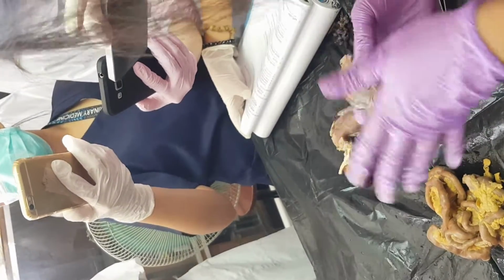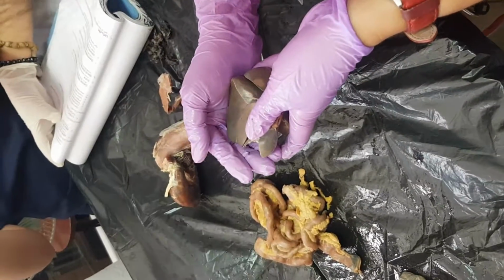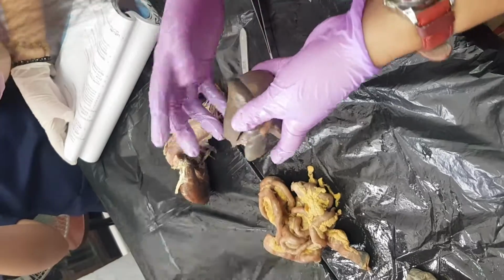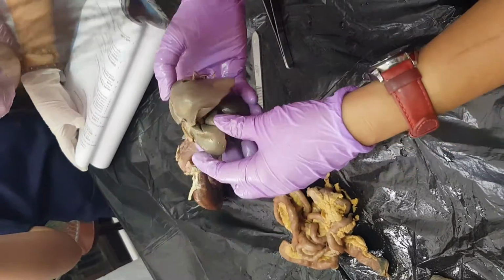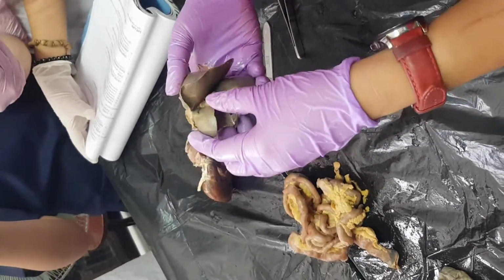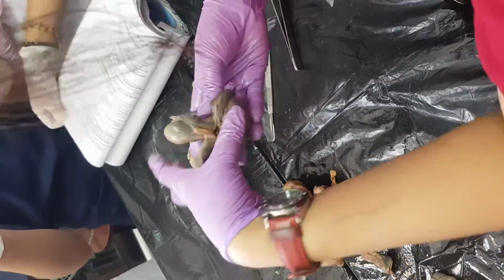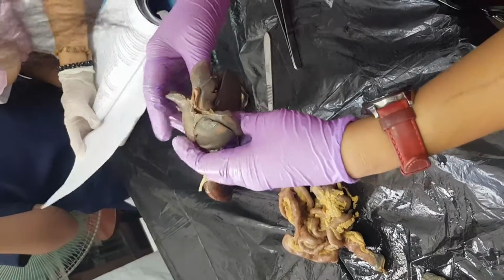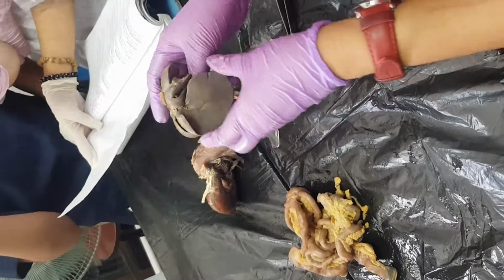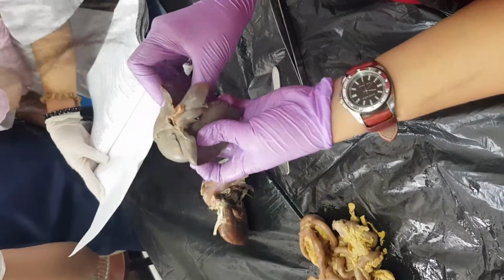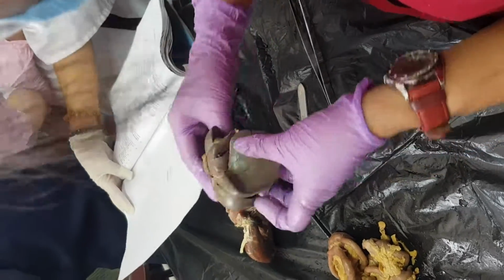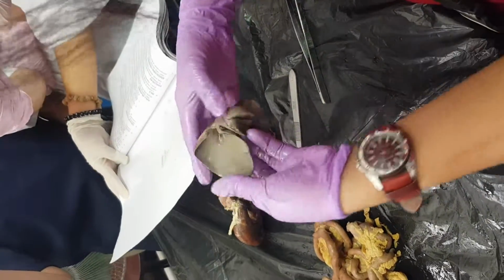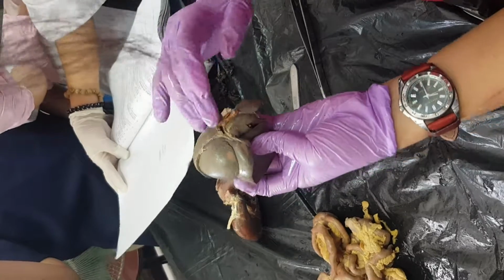So this diaphragmatic surface is the nasal surface. Left lobe. So this is the left lobe. This is the right lobe. This one. Left lobe. Right lobe. This is the left lobe.